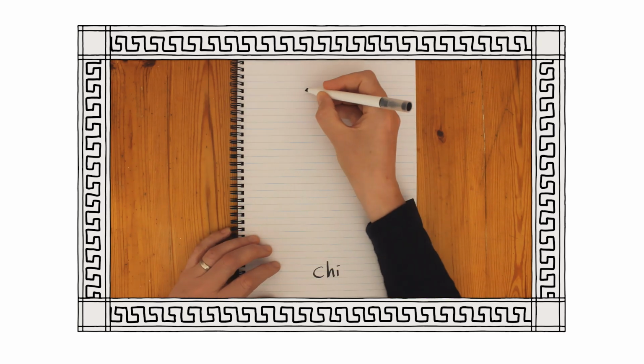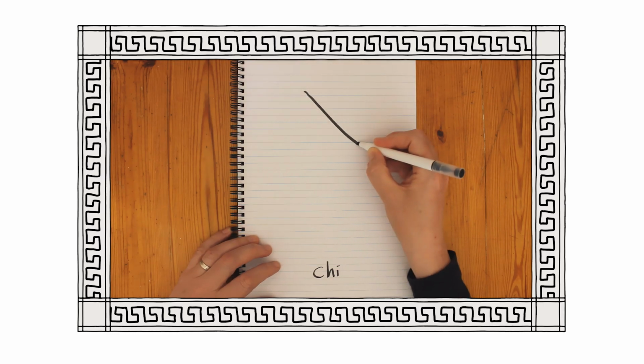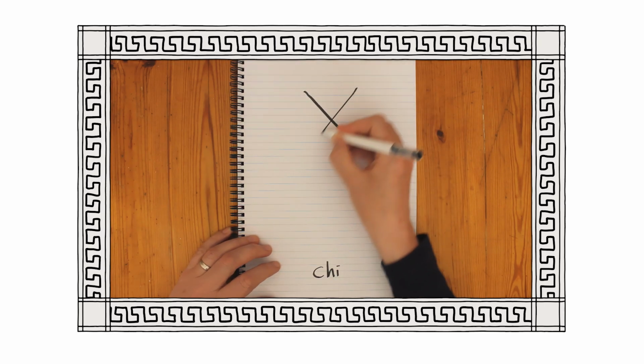For both upper and lowercase, start top left, draw a diagonal line towards bottom right, then draw a diagonal line in the opposite direction.